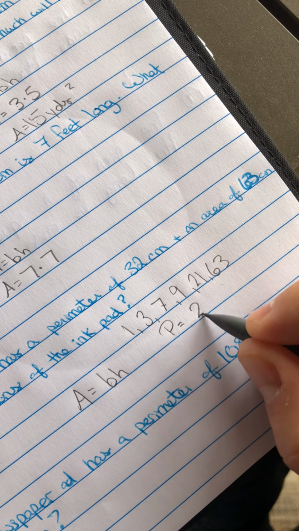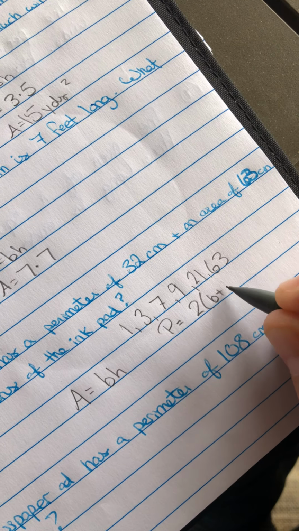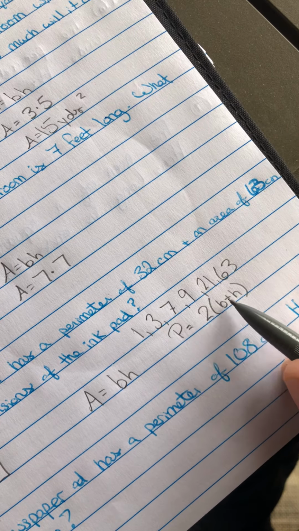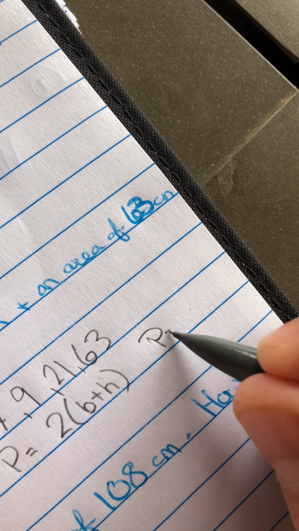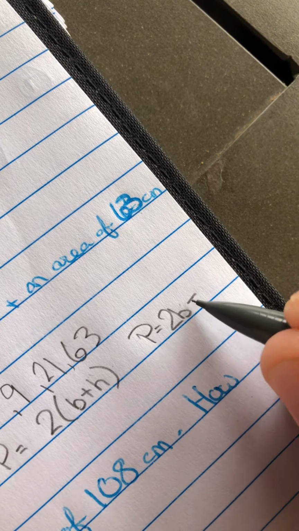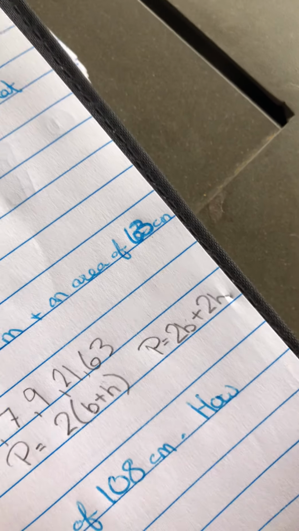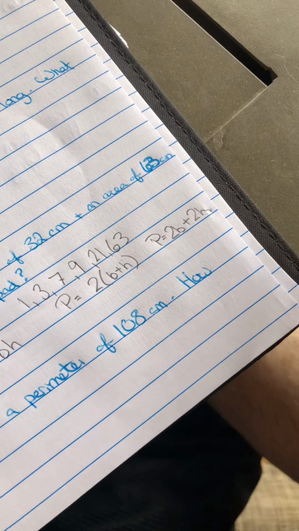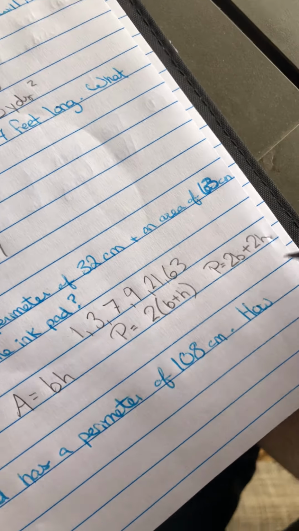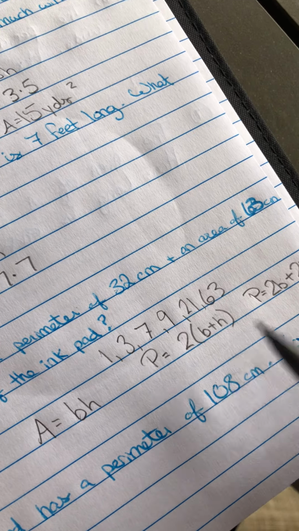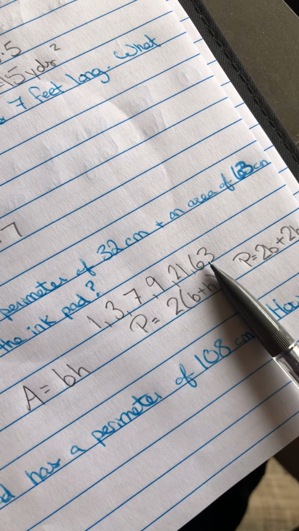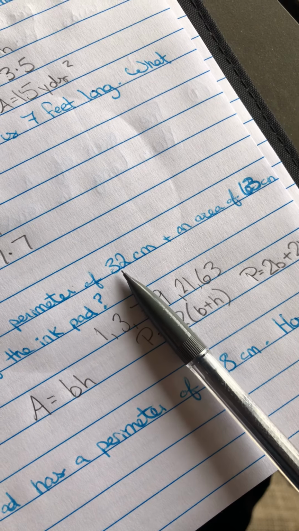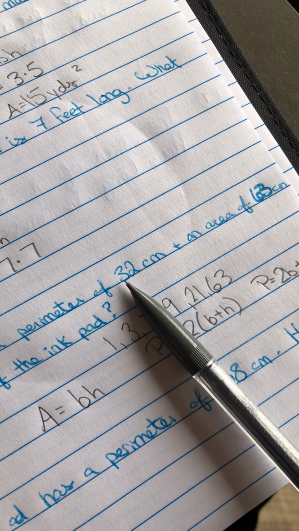is 2 times the base plus the height. So 2 times the base, 2 times the height, or you could say, I think the old school way was perimeter is 2 bases plus 2 heights. It's the same deal. Nothing changes, or length and width. All concepts are the same. So I'm going to take this times 2, add them together, and see if it equals 32. Obviously, it doesn't because 63 is already bigger than that.